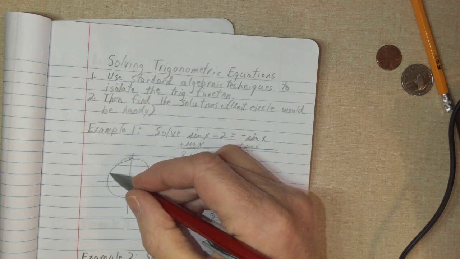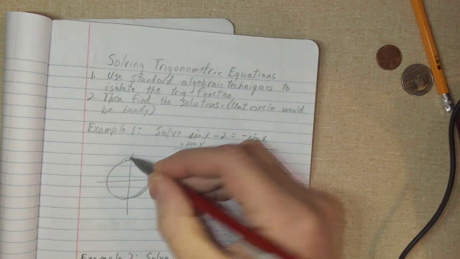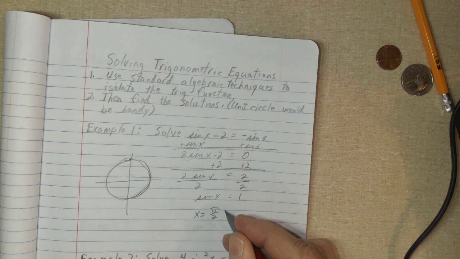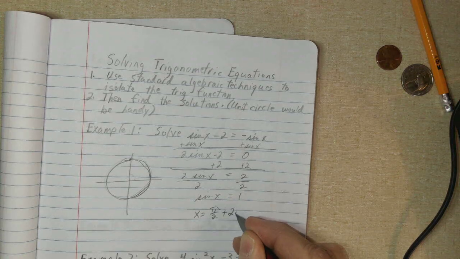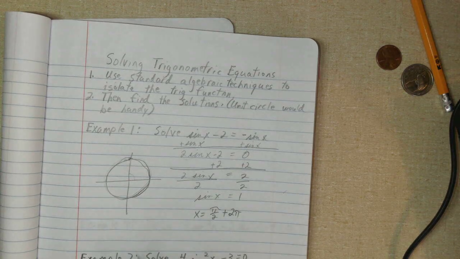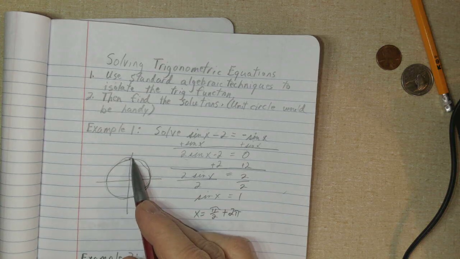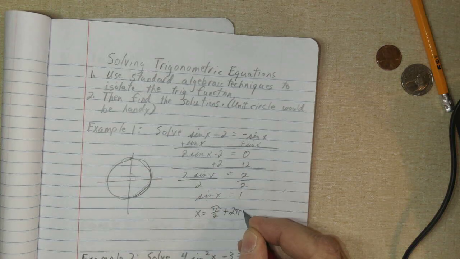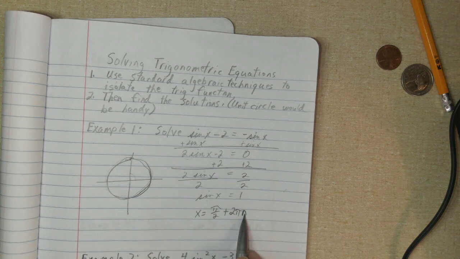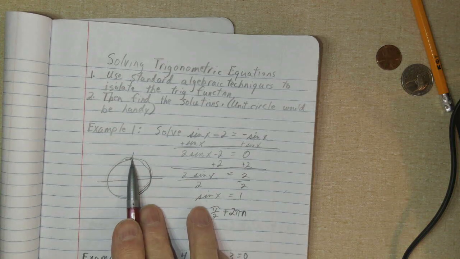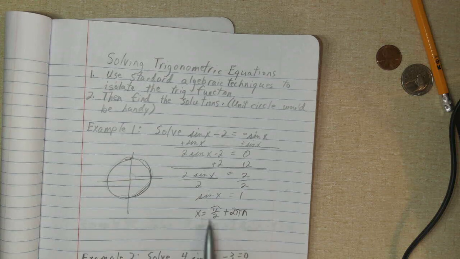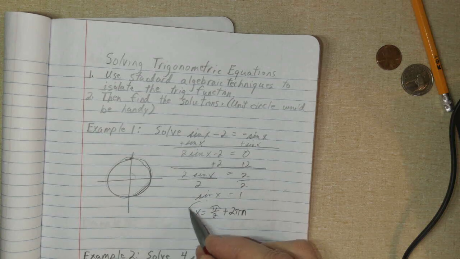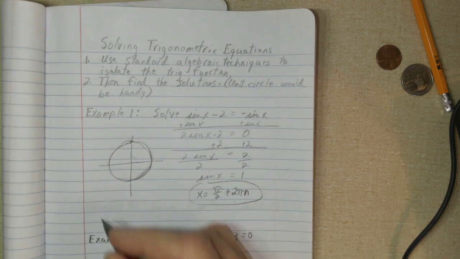But if I were to go another rotation, find a coterminal angle with that, the period, if I add 2 pi to that, the period is 2 pi for sine, if you recall. And I'm just going to put an n here. And anytime we use an n here, n is an integer. So 2 pi times n gives me all the coterminal angles with pi over 2 as well. So there are infinitely many solutions. And I'll kind of show you why.